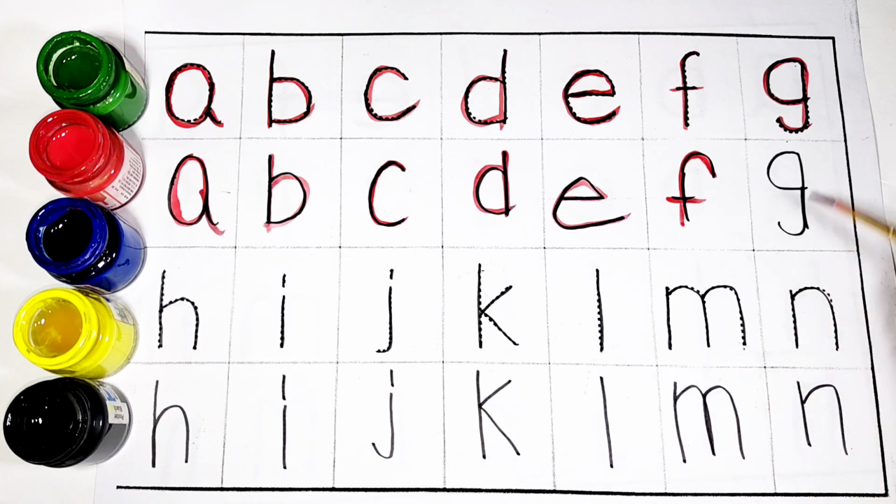Now we're using red color and drawing, coloring the alphabet of G. The next one is H. H for hand. Now we are using the color of blue.